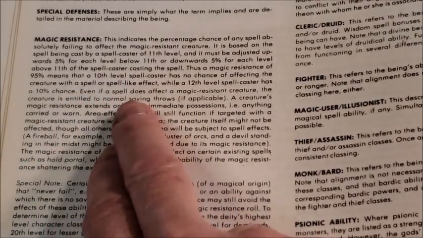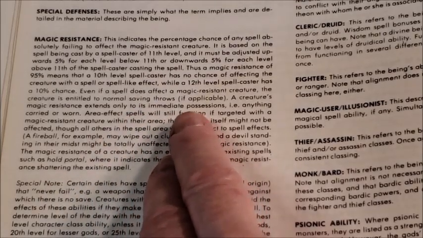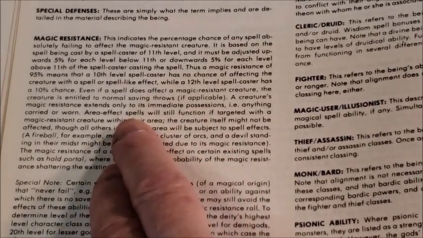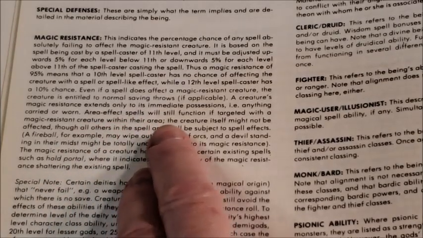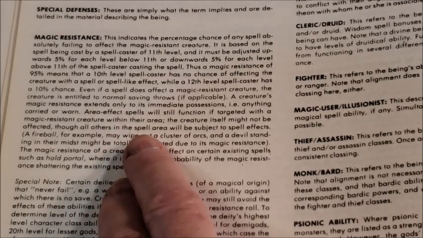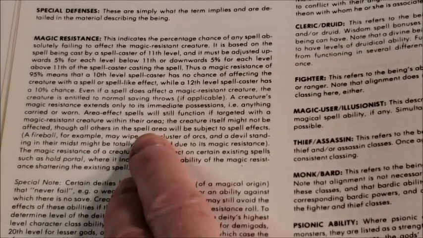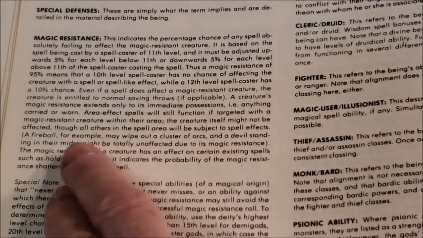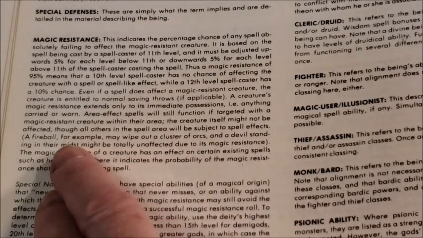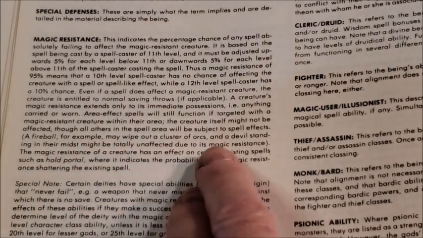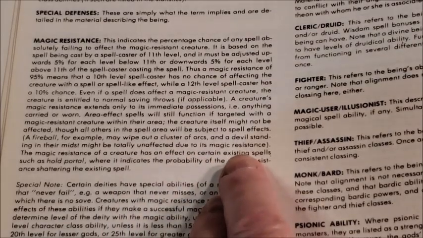Even if the spell does not affect the magic-resistant creature, the creature is entitled to a saving throw, if applicable. The creature's magic resistance extends only to its immediate possessions, anything carried or worn. Area effect spells will still function if targeted with a magic-resistant creature in their effect. This was a big area of confusion at first when we started using magic resistance. The creature itself might not be affected, though the others in the spell area will be subject to spell effects. For example, a fireball might wipe out a cluster of orcs, and the devil standing in their midst might be totally unaffected due to its magic resistance.